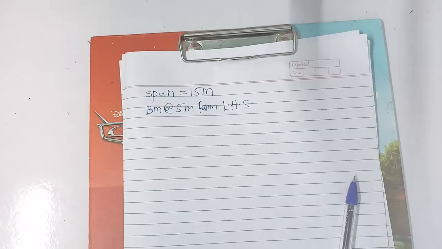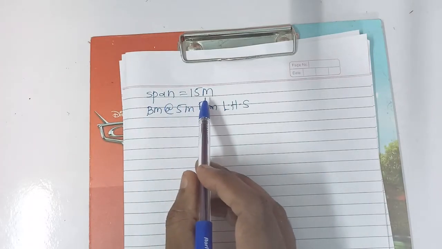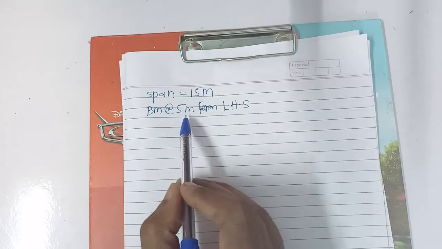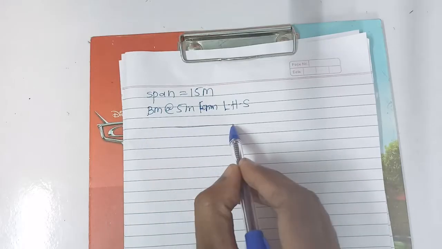Based on the calculation of the maximum bending moment, here the same type of numerical we are taking, and it is similar to the one we have already seen in the last lecture. Here the span of the beam is given as 15 meter, and the bending moment is required at 5 meter from the left hand support. Okay, so the diagram is like this.